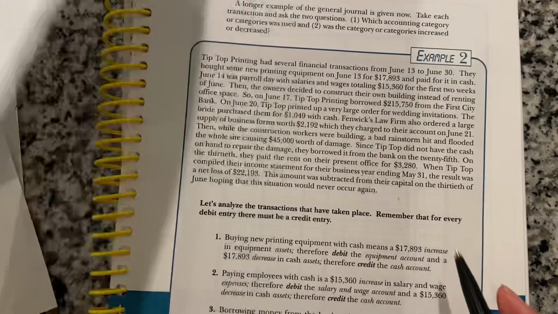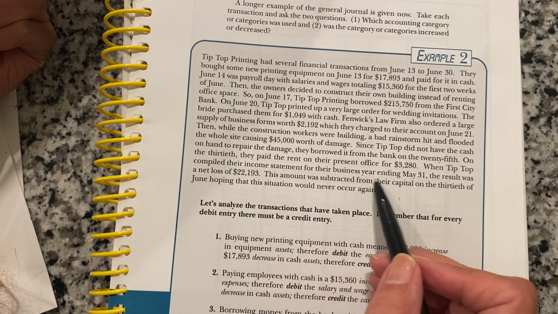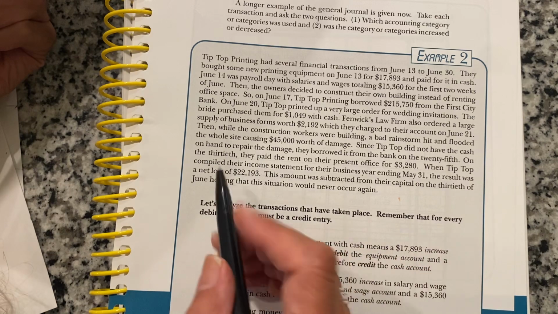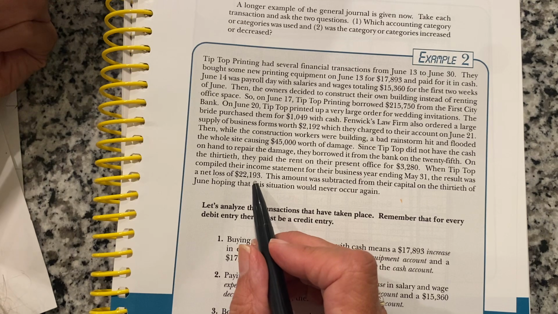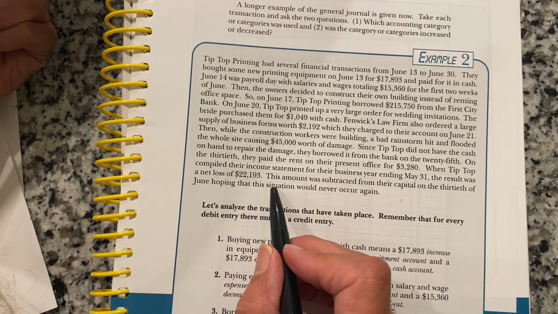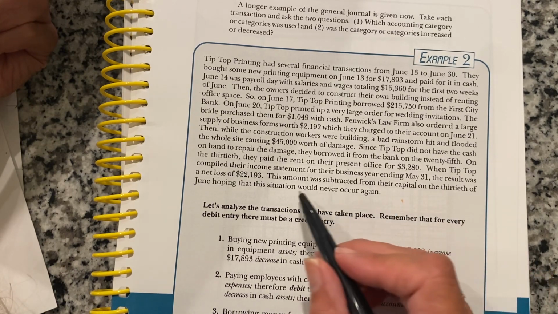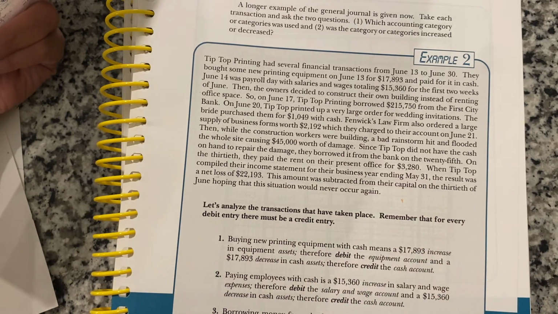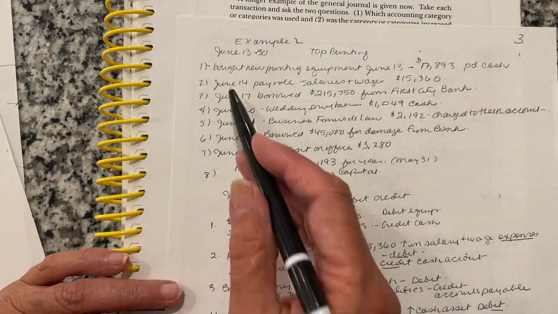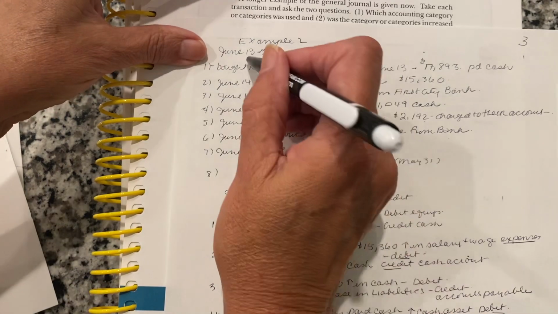So the next thing, after the damage, we have when Tip Top compiled their income statement for their business year ending May 31st, the result was a net loss. They had a loss of $22,193. And this amount was subtracted from their capital on the 30th of June, hoping that this situation would never occur again and they could make enough money to overcome it. So they were in the loss. This whole thing, they're in the loss. So I just went over each thing on each date, down to June 30th. So now I have all the dates kind of written here.